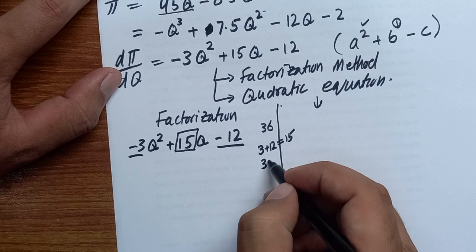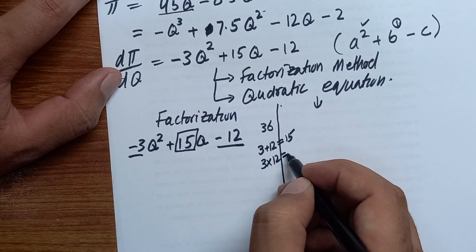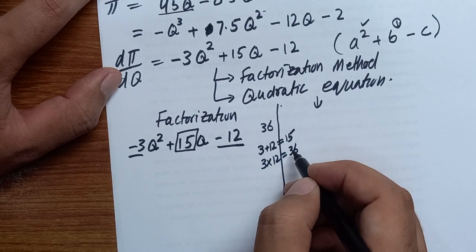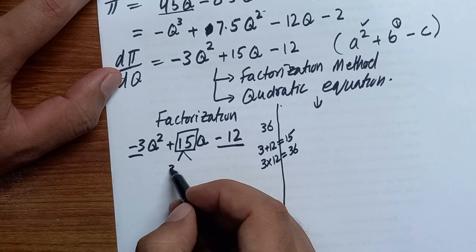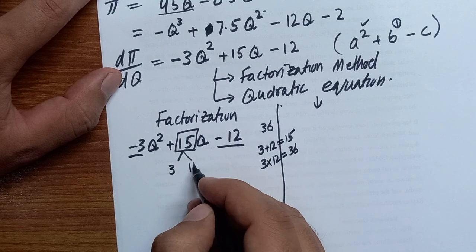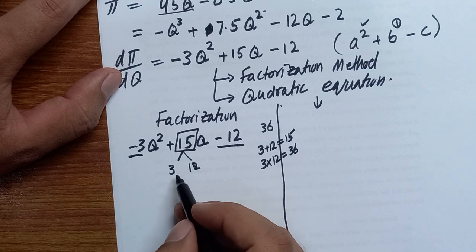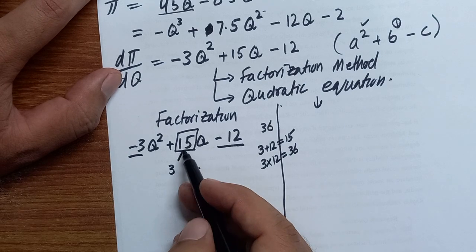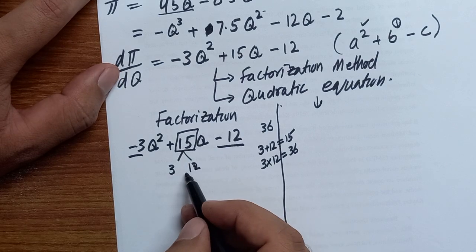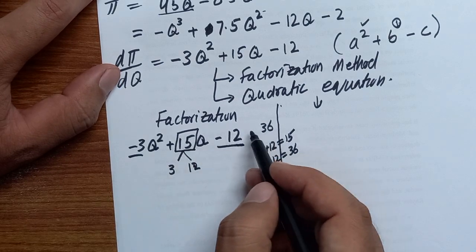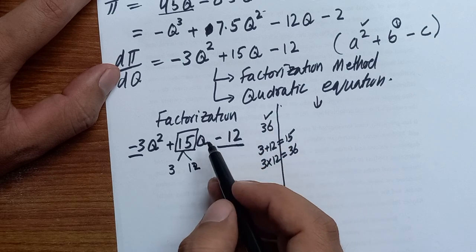When we multiply these two values, it will be equal to 36. So from 15, I write 3 and 12.